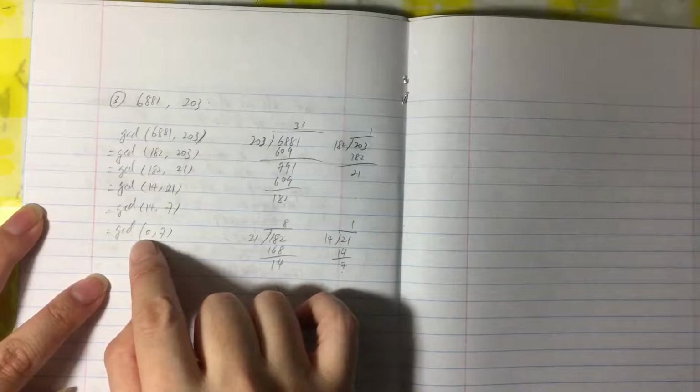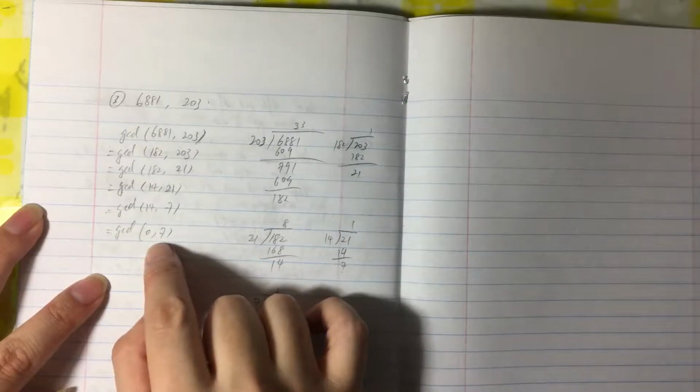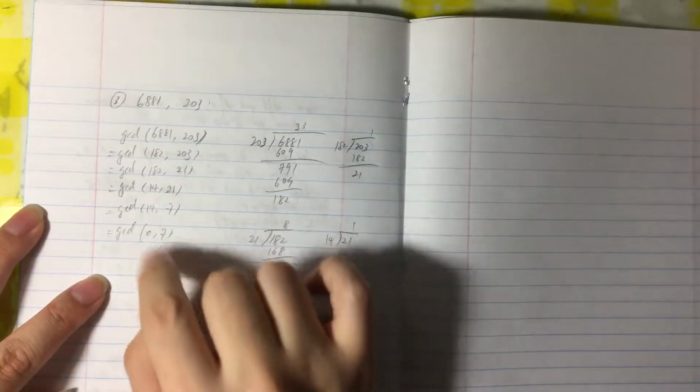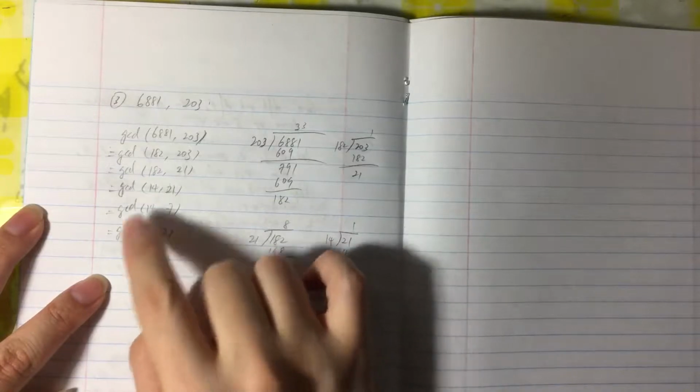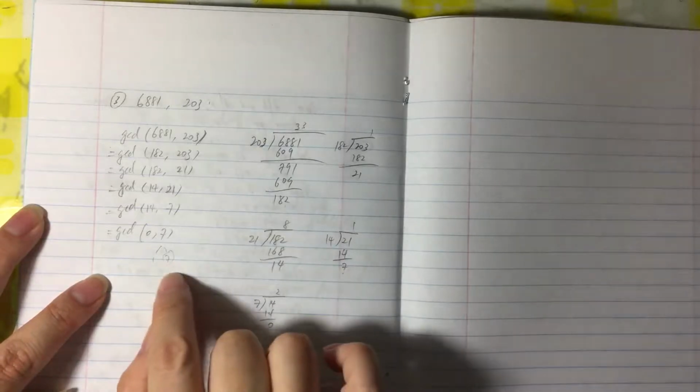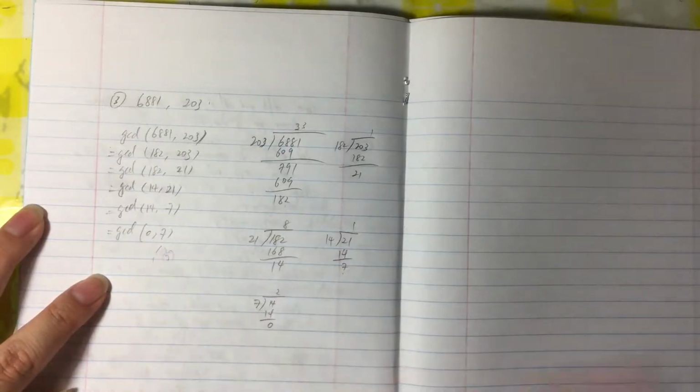And for number 7, the divisor is either 1 or 7. And for number 0, both numbers are divisors of 0. Both 1 and 7 are divisors of 0. And so 7 is larger. That's called the greatest common divisor of 0 and 7.